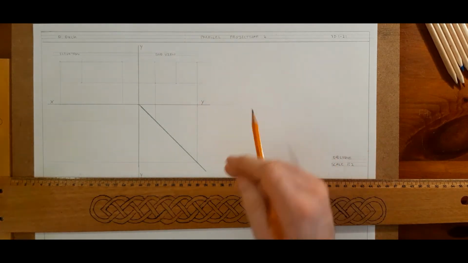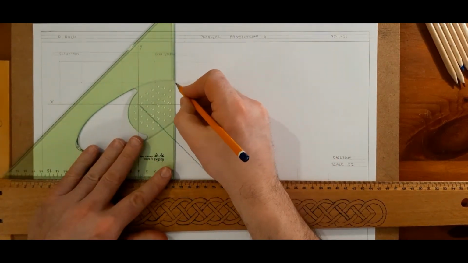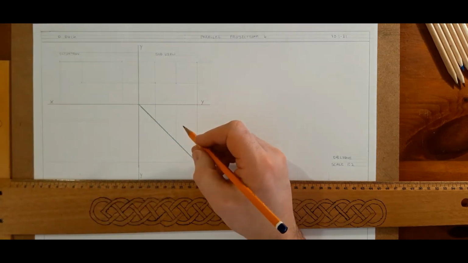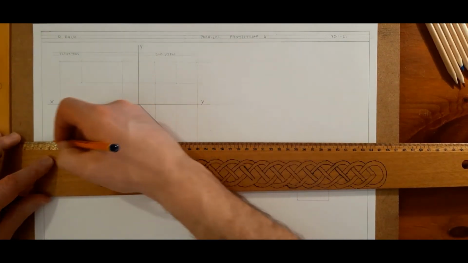Okay, so once you've got them drawn in, I just drew them in lightly first, then we'll go along and get our heavy lines.